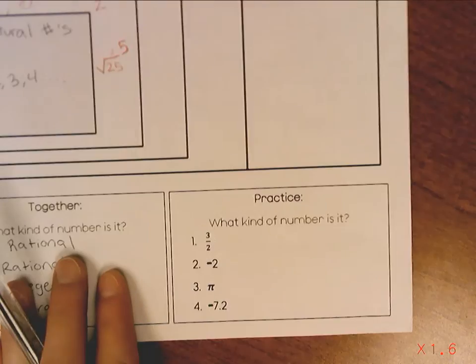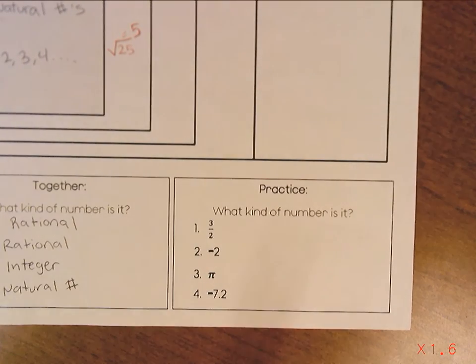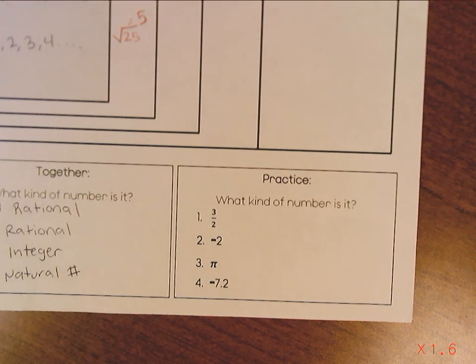Okay, now you have your practice. You have 4 problems that you need to solve yourself. When you're done, you will let me know, and that is how I will check off your notes. And that is the end of our first lesson.